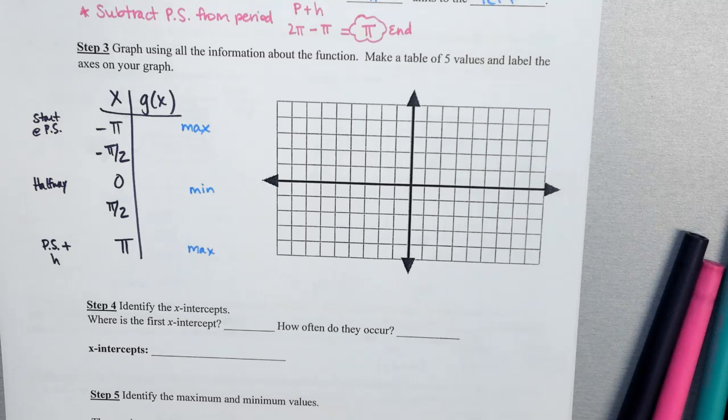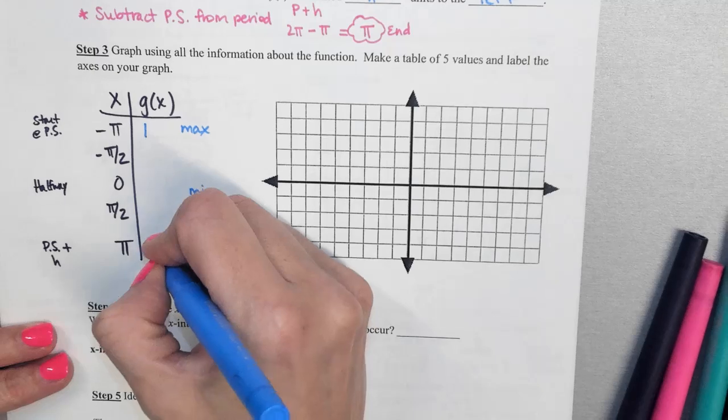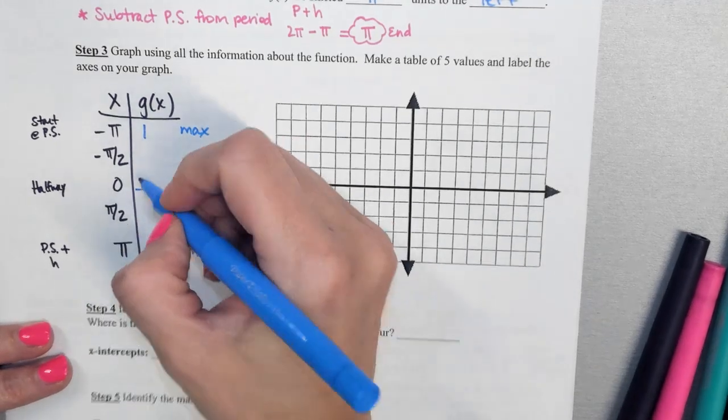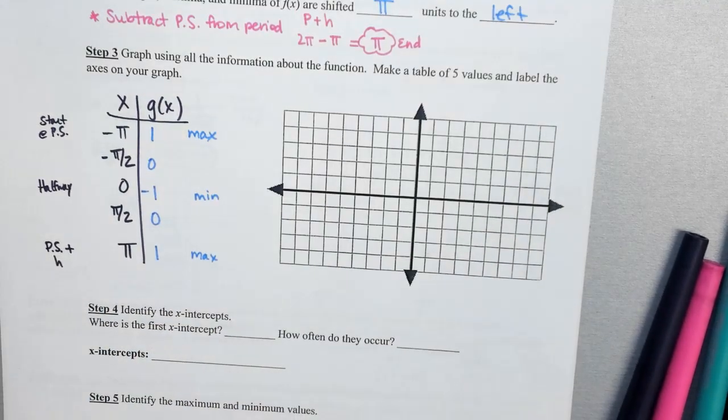Okay, so your max is always going to match your amplitude. So what was our amplitude? 1. So we start at 1, we end at 1, and our mid is negative 1. And then halfway in between are the zeros.